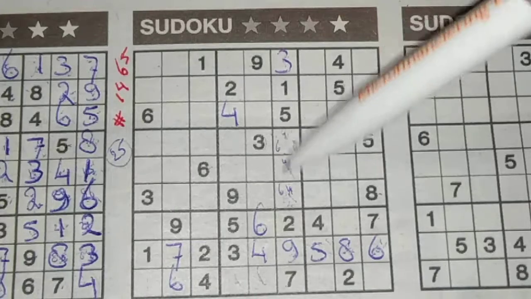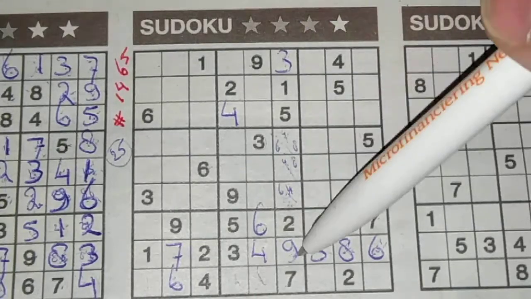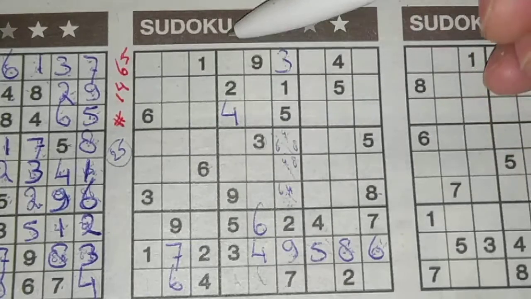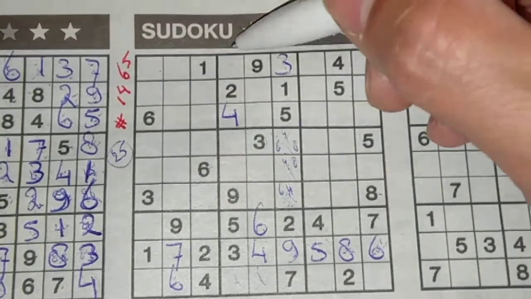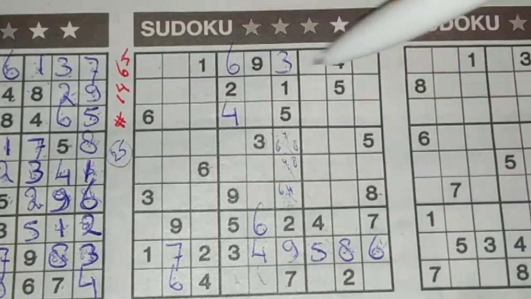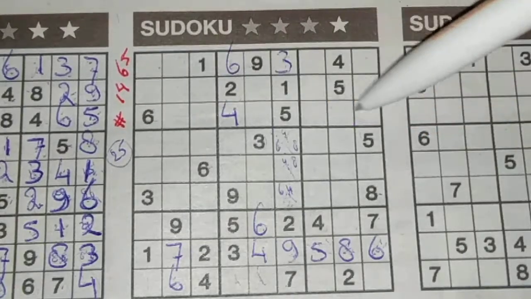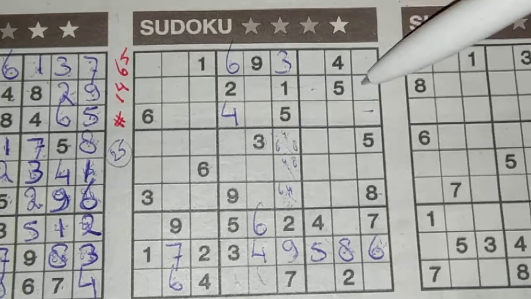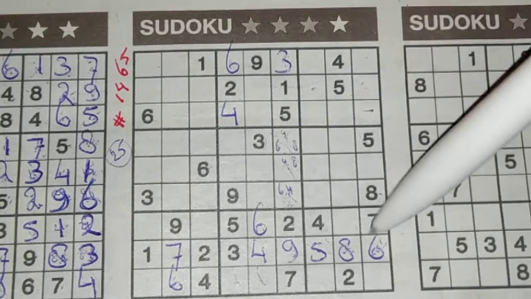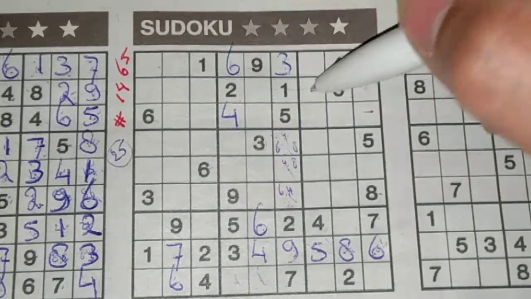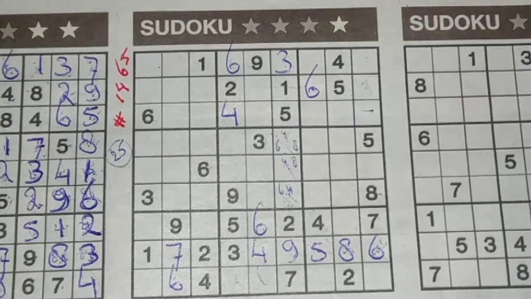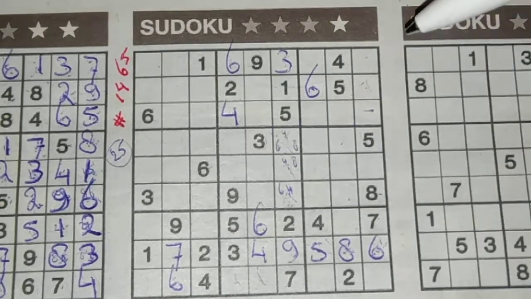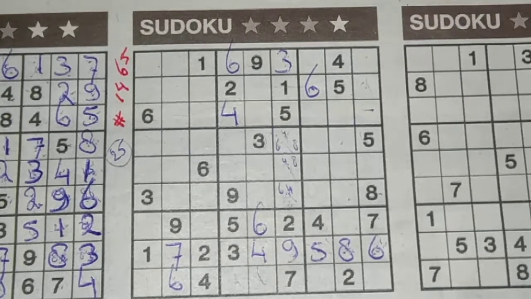6 in one of these two boxes in this column, 6 in the middle column. So the column next, the only place for the 6 should be there. 6 in this row, 6 in the third row. So the second row, the row between, the only two places for the 6 should be here or there. We see here 6, no 6 there. 6 should be there. And now I cannot continue with the 6. I need to wait for more information.